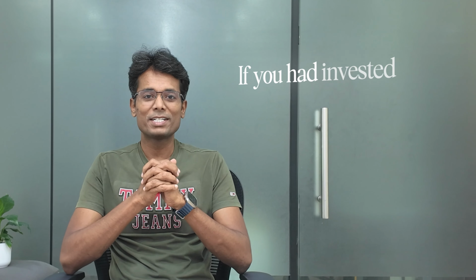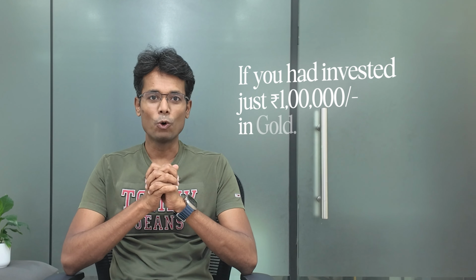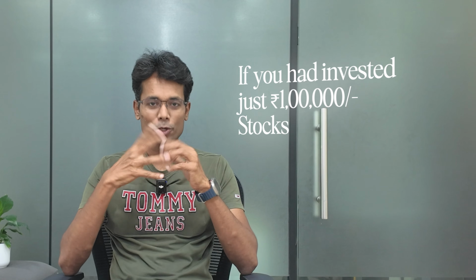If you had invested just 1 lakh rupees in gold or real estate or stocks 20 years ago, how much would it be worth today? Well, the answer may surprise you. The key to success is structuring your own financial portfolio the smart way. Let's dive in.